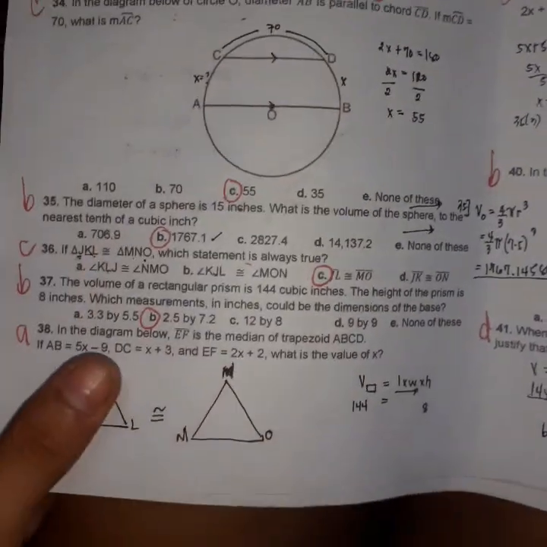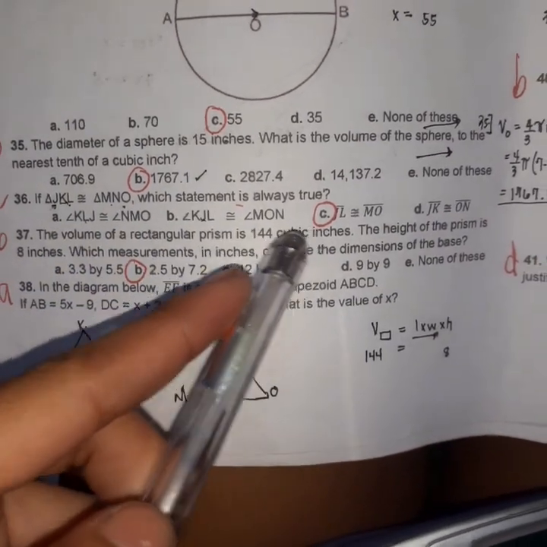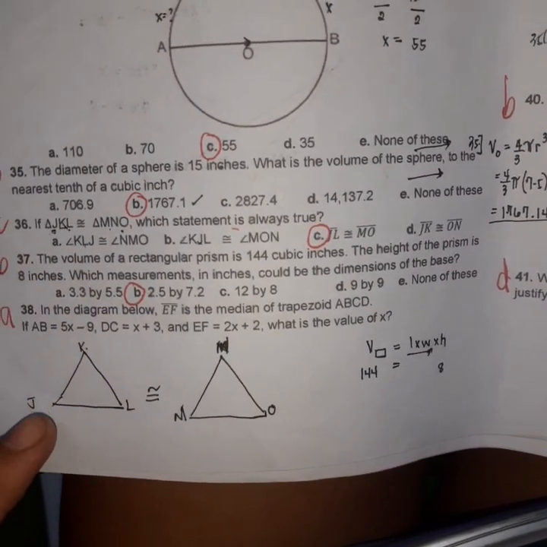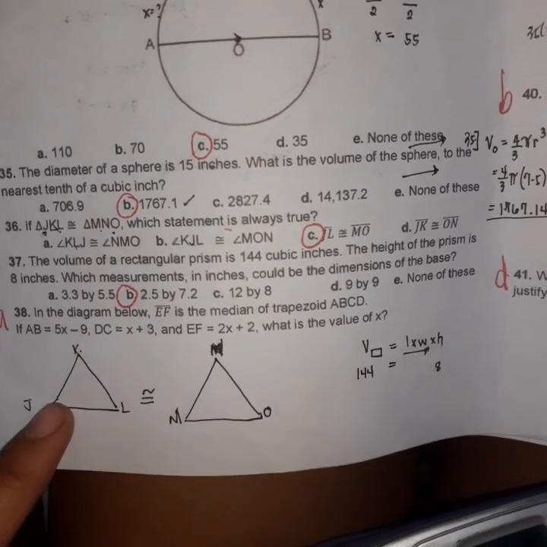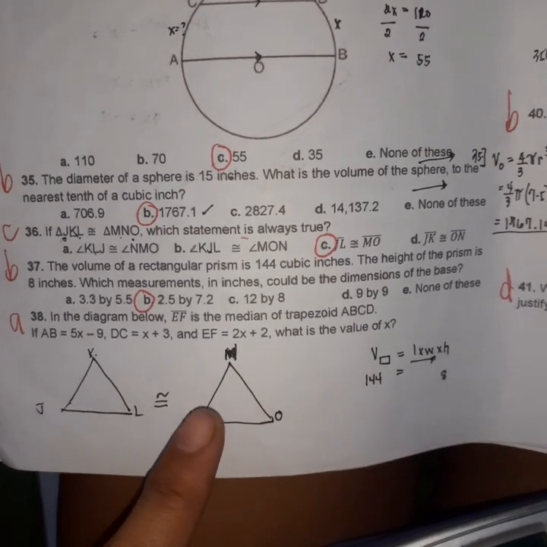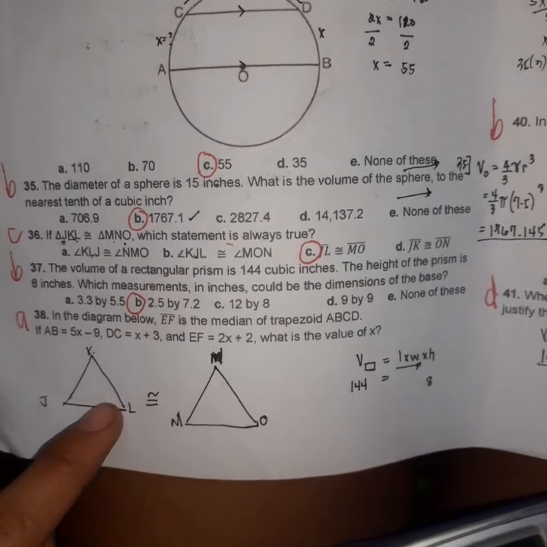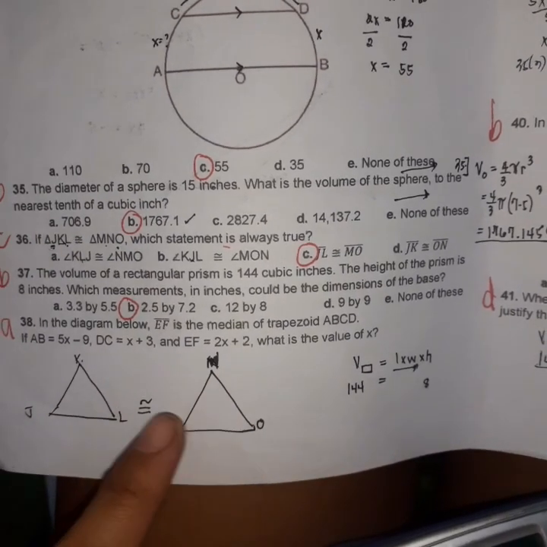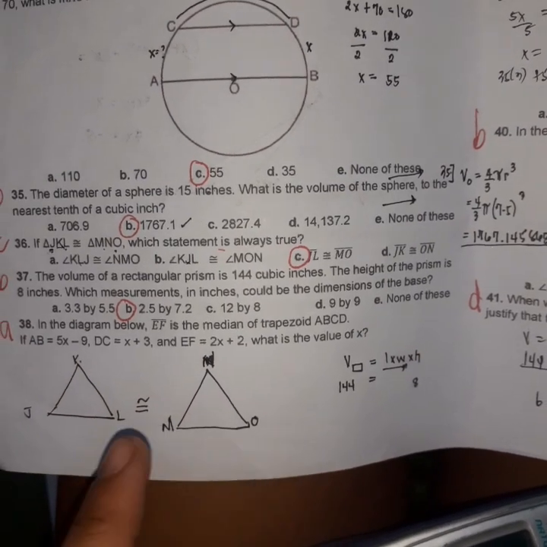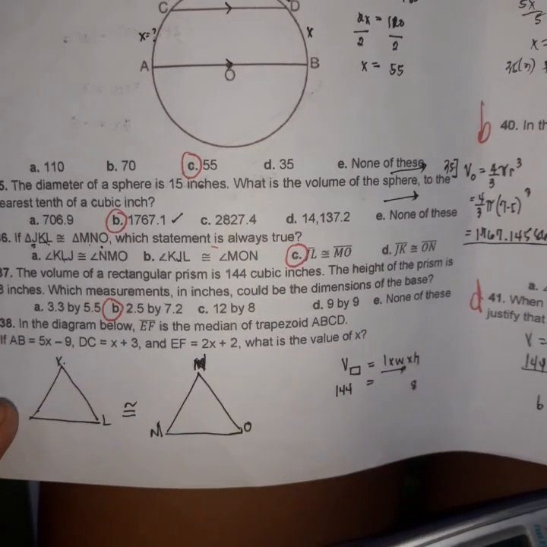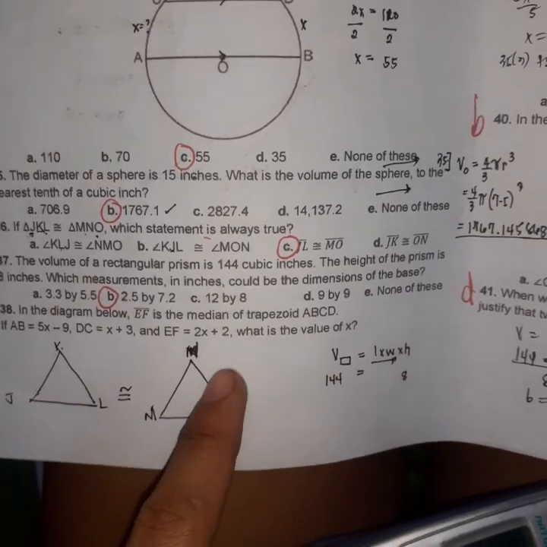Number 36. If triangle GKL is congruent to triangle MNO, which statement is always true? Angle KLJ and angle NMO is false. Angle KJL and angle MON is false. JL to MO is true, while GK is congruent to ON is false. Therefore, letter C.